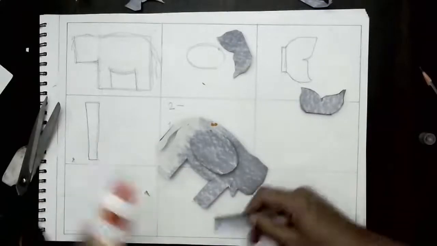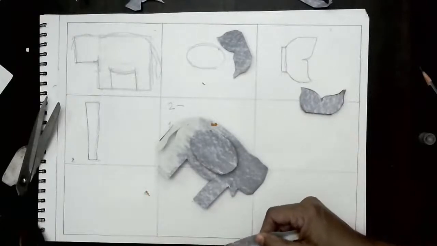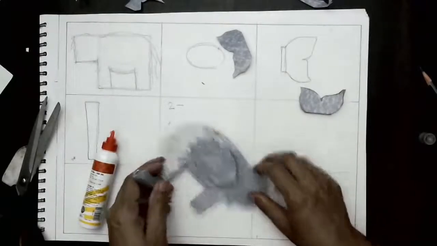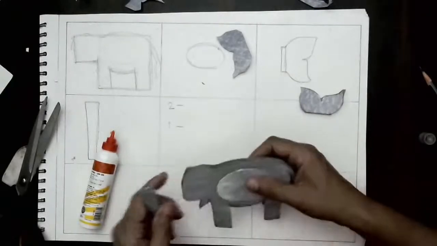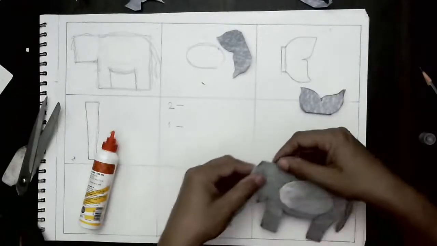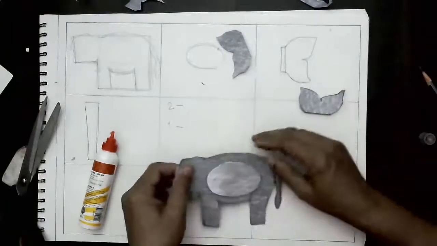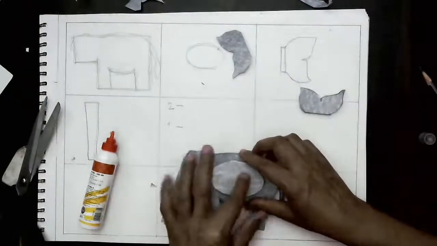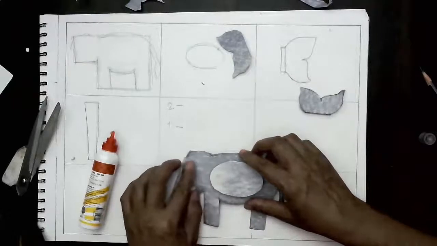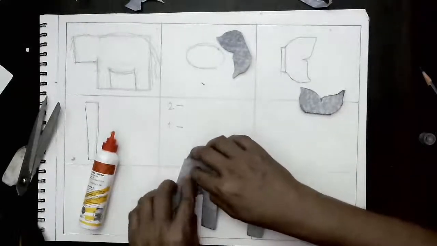And then we can take a little bit of glue again and do this, and then put this thing here like this. So once this is done, you can stick it properly.